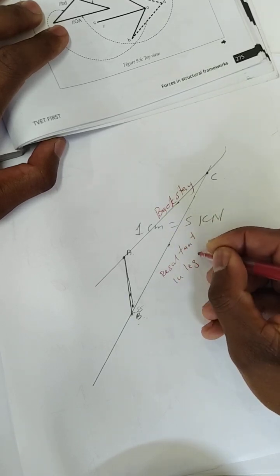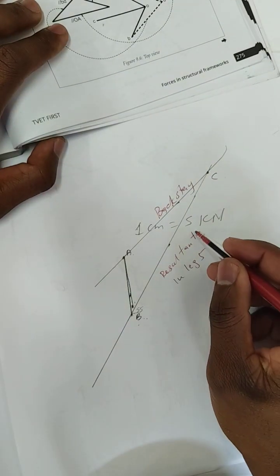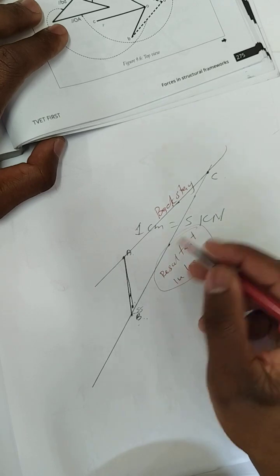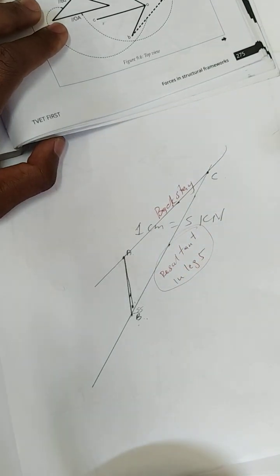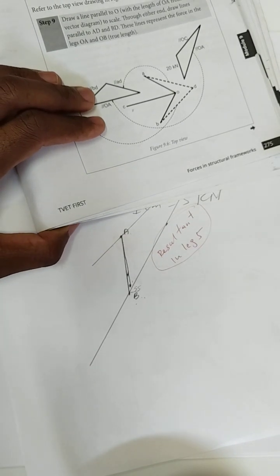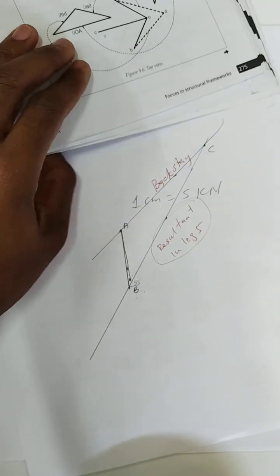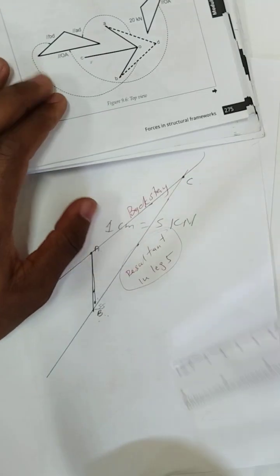In legs. So both two legs will share or will carry this much. So now we have to find the force that will be carried by each member, the force that will be carried by each member.